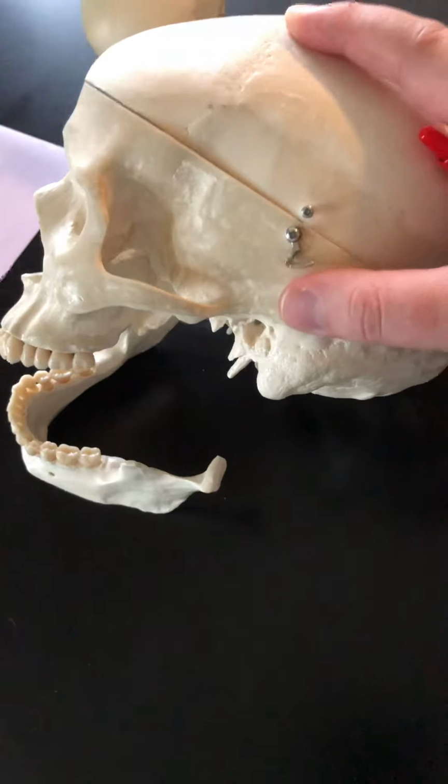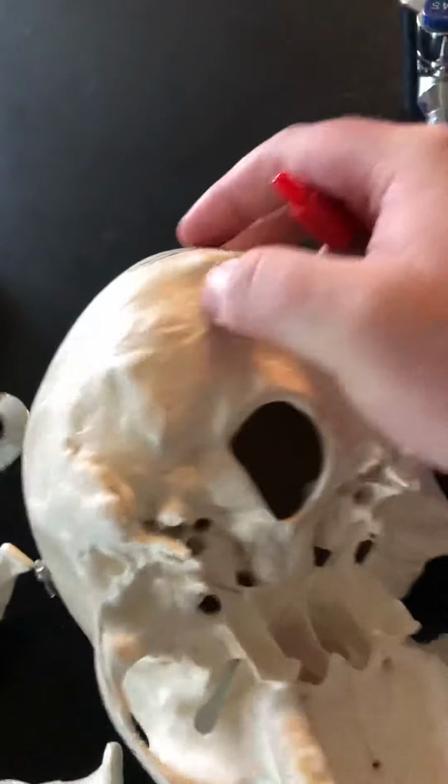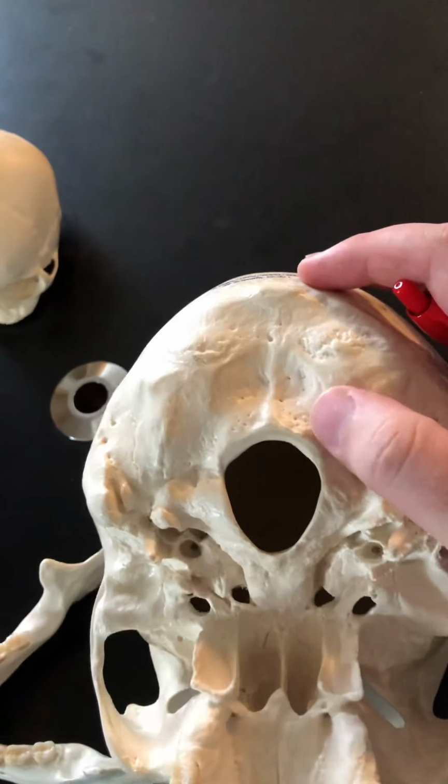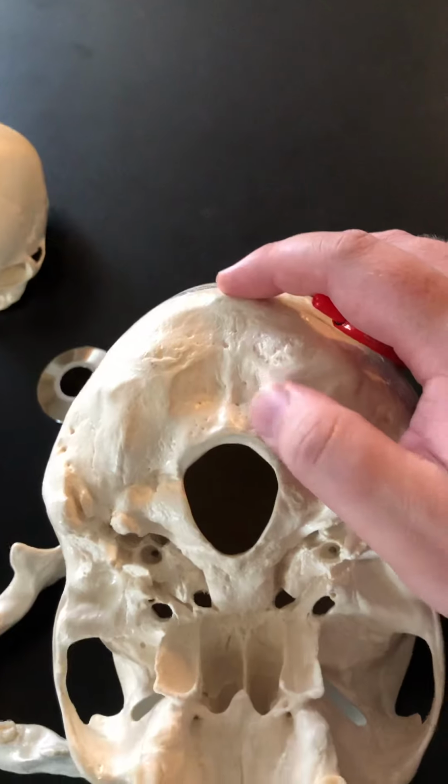If we look on the side, near where this hook is, near my thumb, we have the temporal bone. We have a temporal bone on either side. So this is the left temporal bone. The occipital bone, here near the foramen magnum, that's going to be on the most posterior and most inferior portion of the skull.